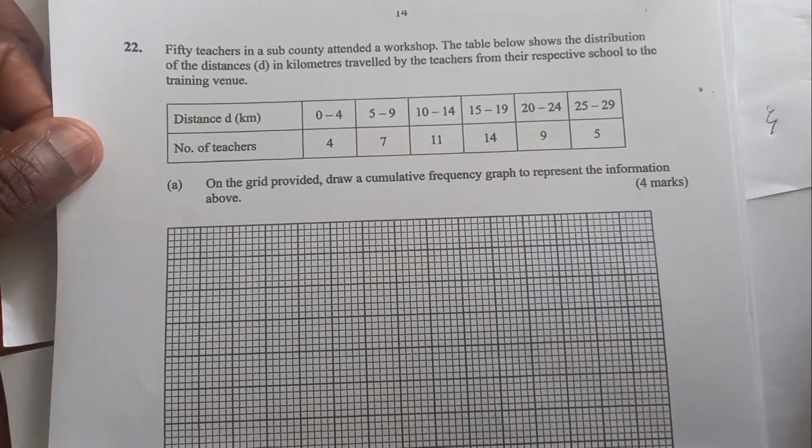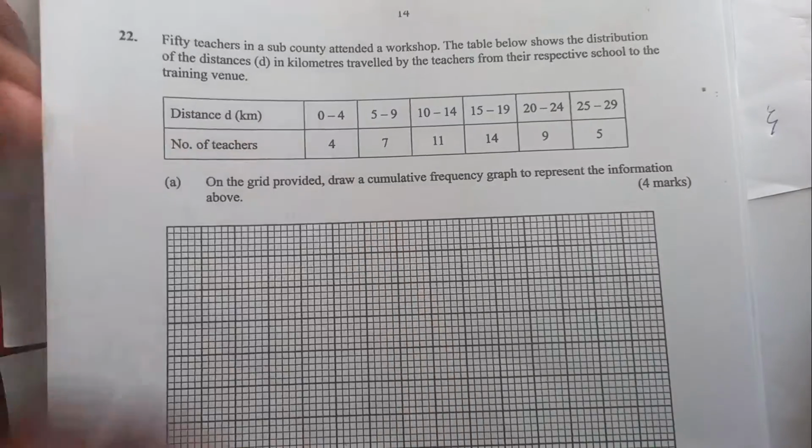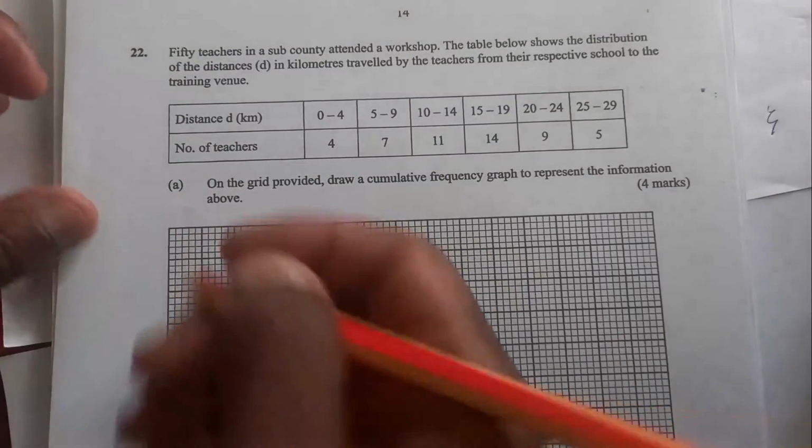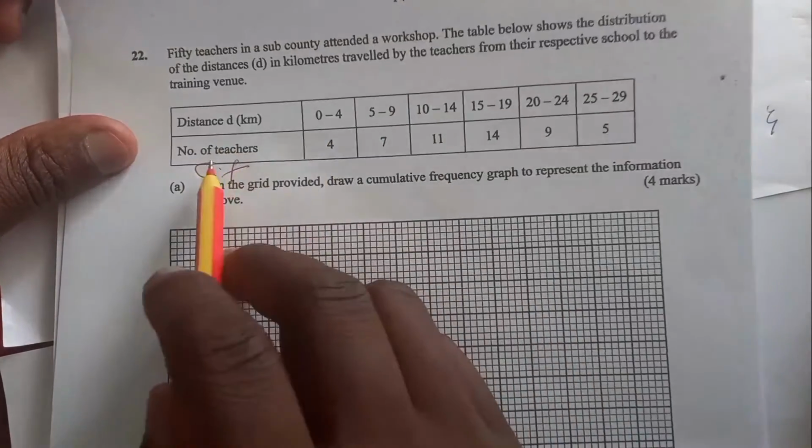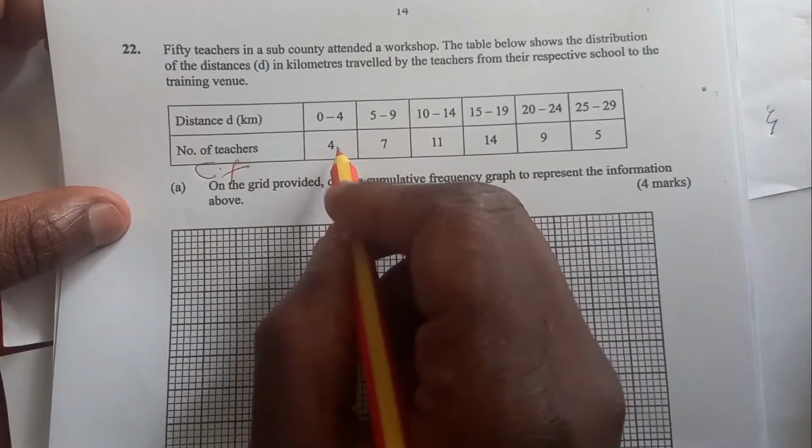You need to know what you require to draw the cumulative frequency curve, also known as the Ogive curve. You're required to plot the cumulative frequency against the upper class limit. So we need the cumulative frequency, CF. We need to get these from the number of teachers. So this is how we get it.